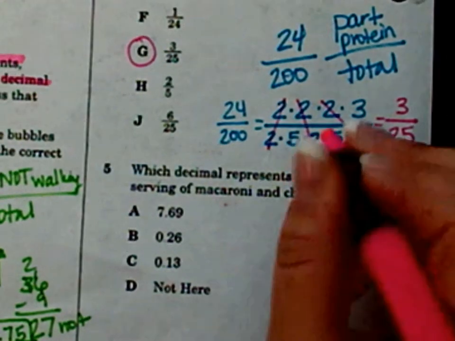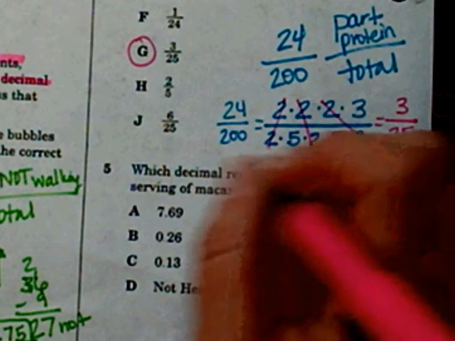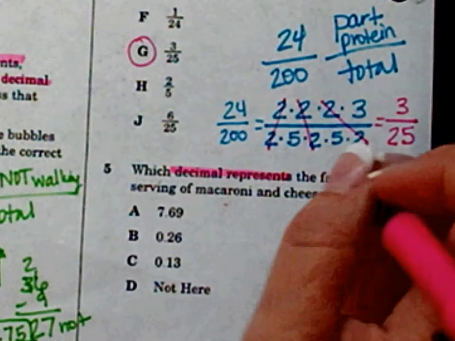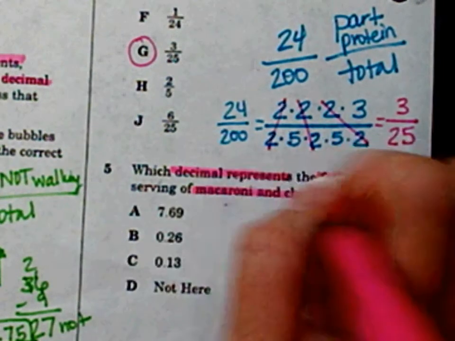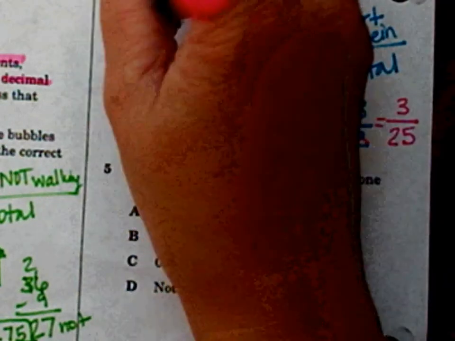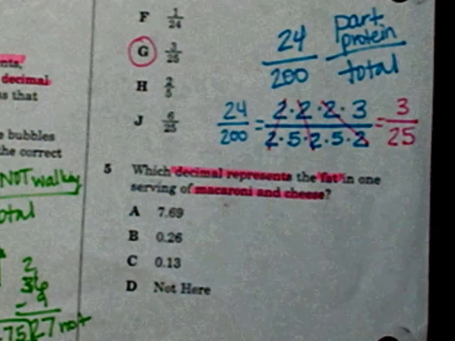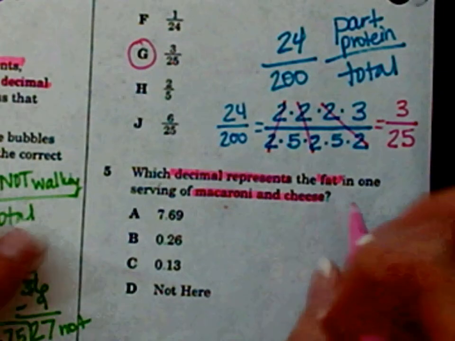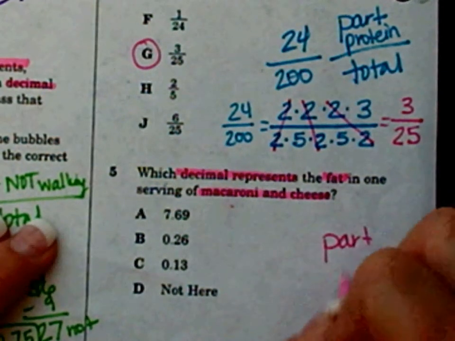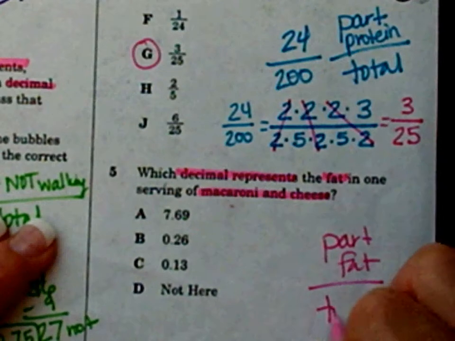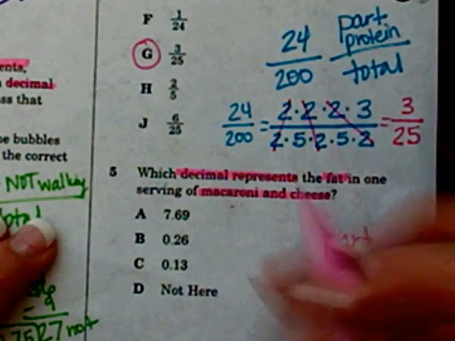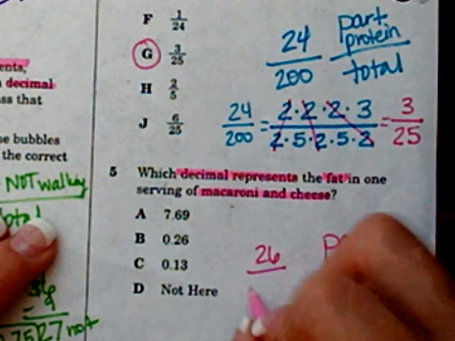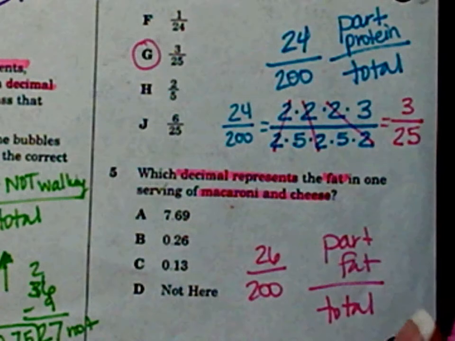Okay, number 5. They're asking us what the decimal is that represents the fat in the macaroni and cheese. Okay, same idea, but this time they're looking for fat in the macaroni and cheese. So we're looking for part fat over total. Well, the fat from the macaroni and cheese is 26, the total is 200.